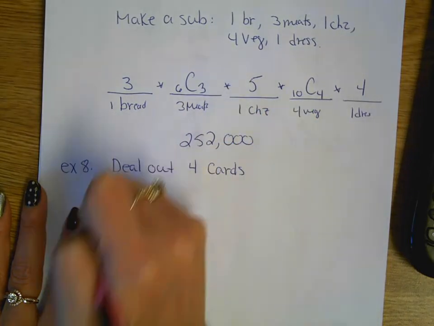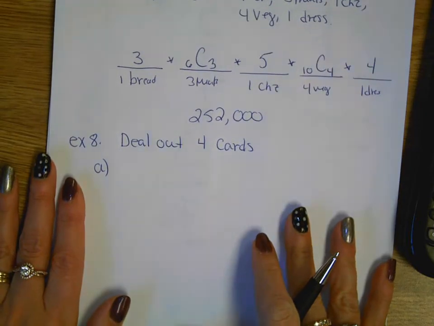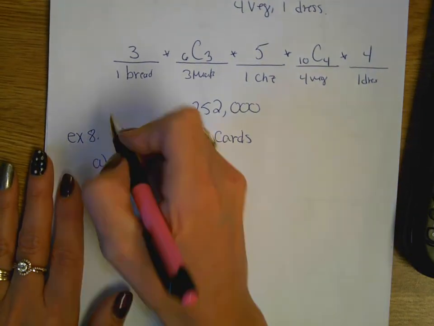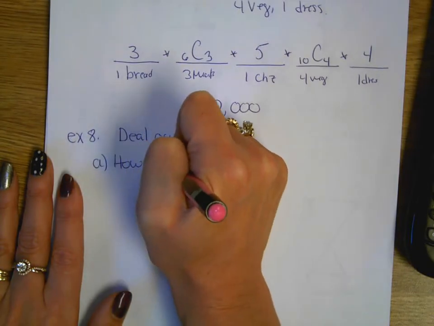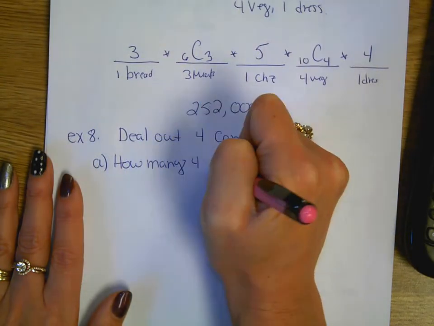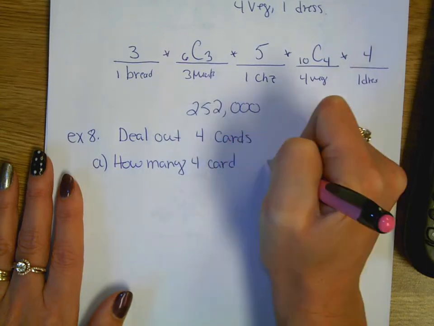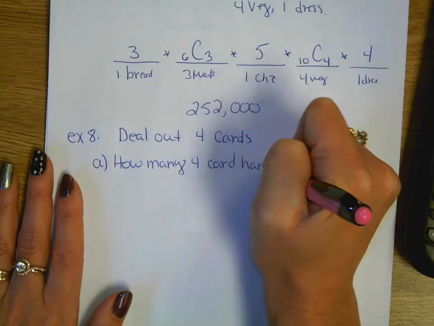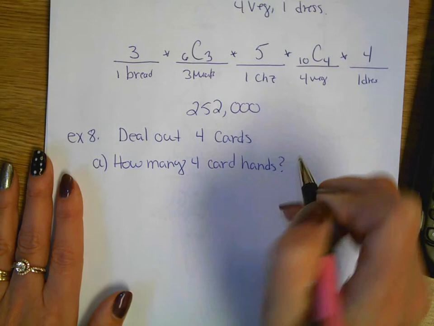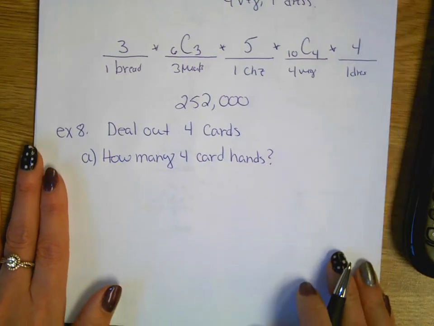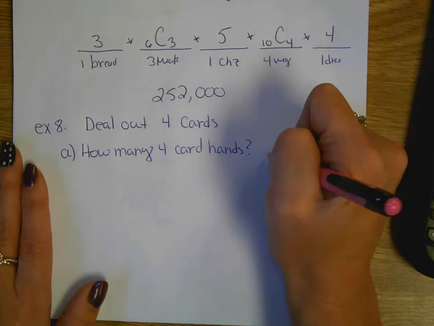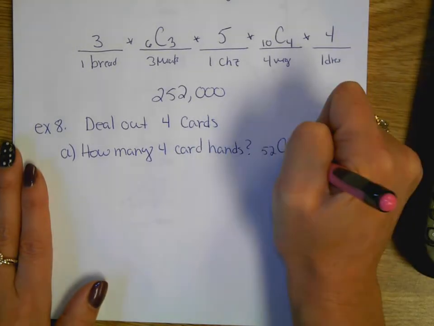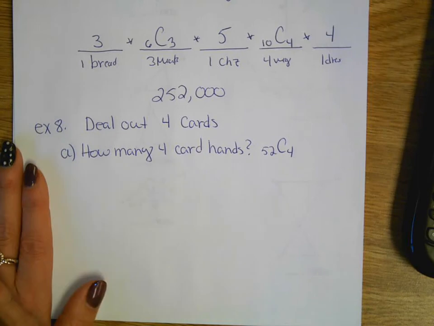So the first thing I want to know is how many 4-card hands exist. And again, we've already established that the order I get them in doesn't make a difference, so this is a combination. So that's 52C4. I'm not even bothered with the total right now.